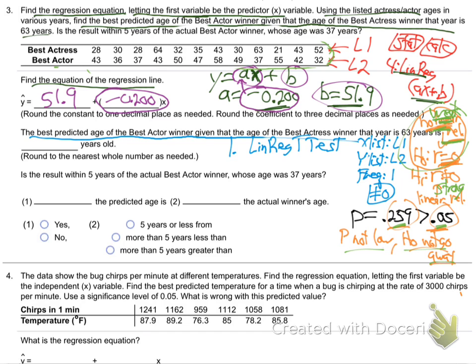So see what they're trying to do? They're trying to give us this number here, which is 63 years old for the Best Actress. So if next year the Best Actress winner is 63 years old, can we use that to predict how old the Best Actor is going to be? No way. There's no connection there. There's no linear relationship. That's what this p-value is telling us.